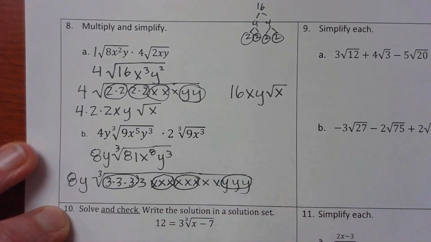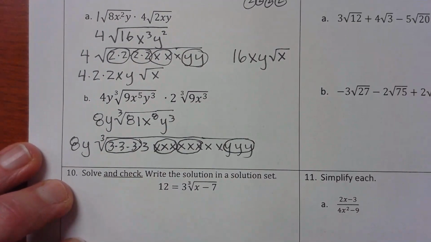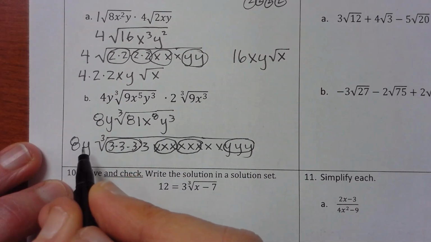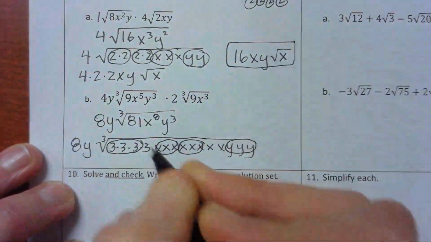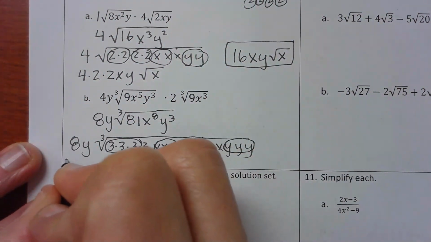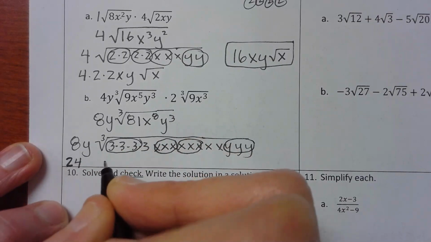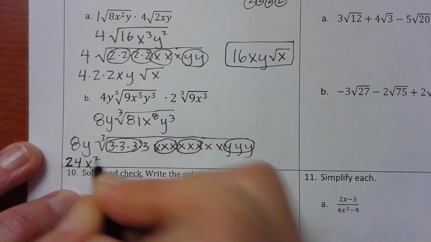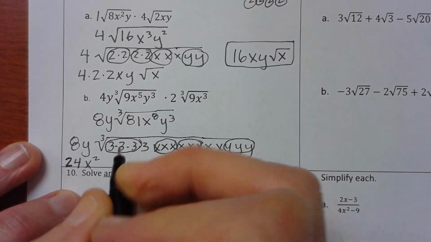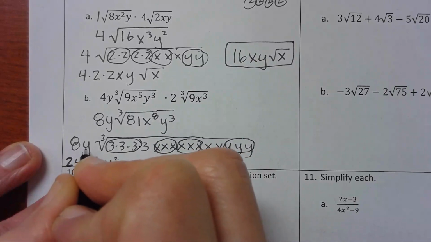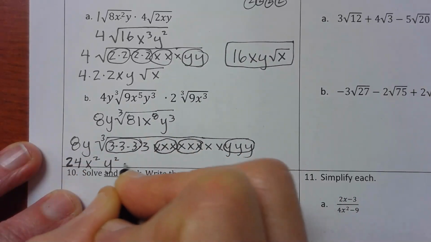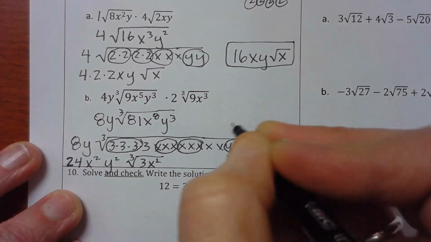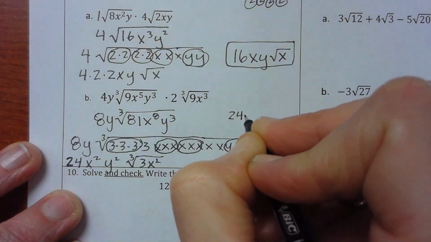Okay, what comes out, what stays under the radical? Well, I'm going to be bringing a 3 out. This is the first one. I'm going to be bringing out a 3, so this will become 24, 8 times 3. I'm going to bring out an x and another x, so that's x squared. And I'm going to bring out a y, so that's y squared. There's already one y out here. Bring another one out, it becomes y squared. What's left under the radical is 3x squared.